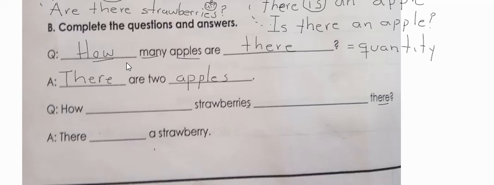In this case, how many apples are there? If I want to know the quantity, how many apples are there? And the answer is, there are two apples.